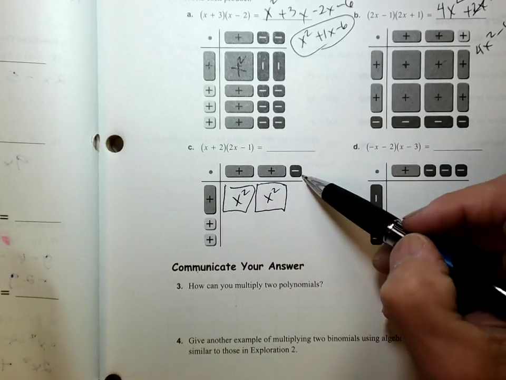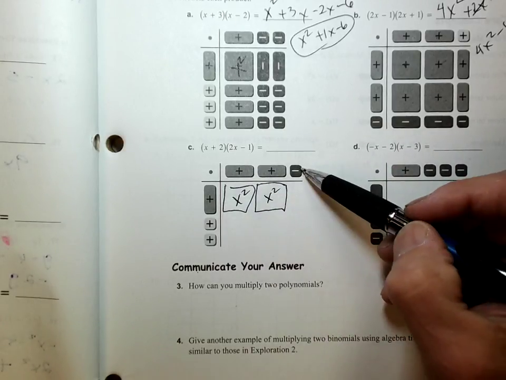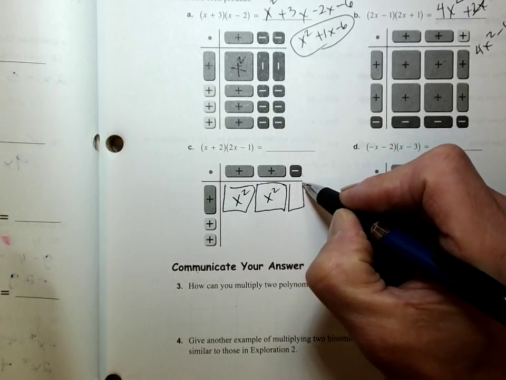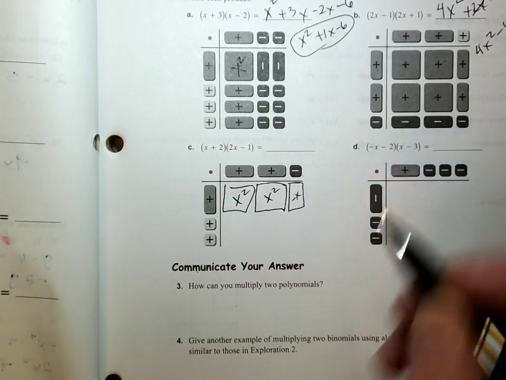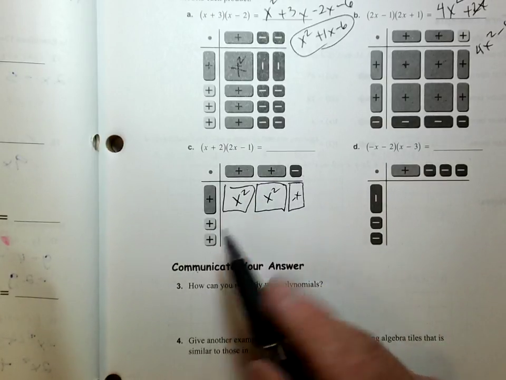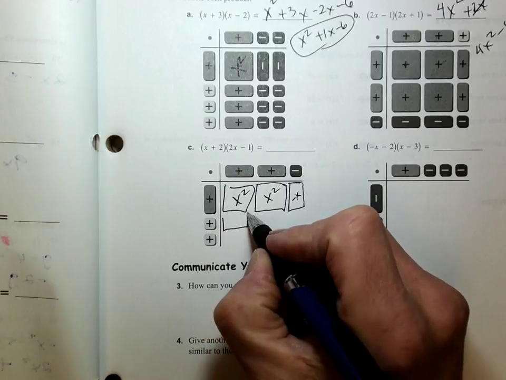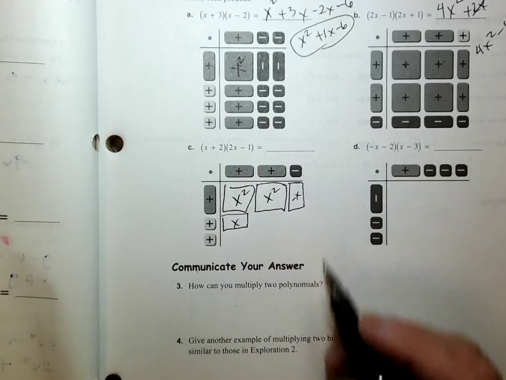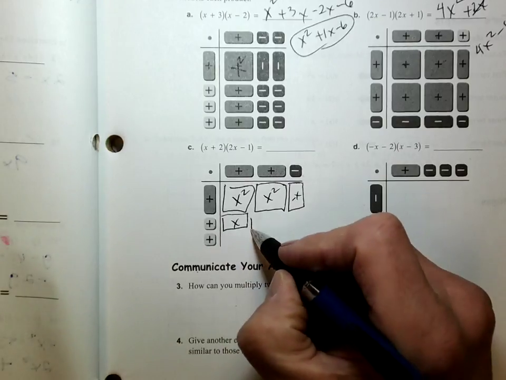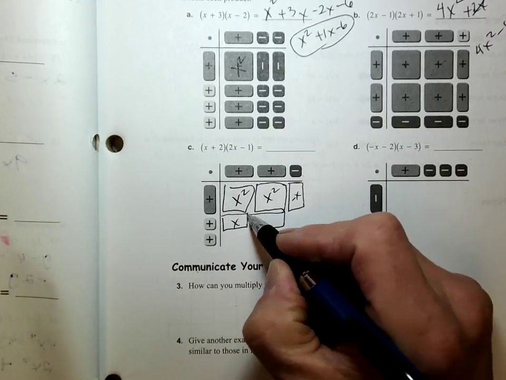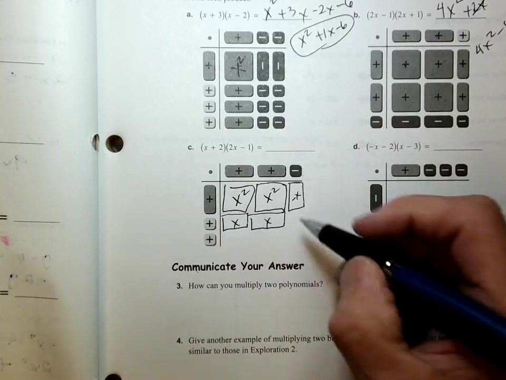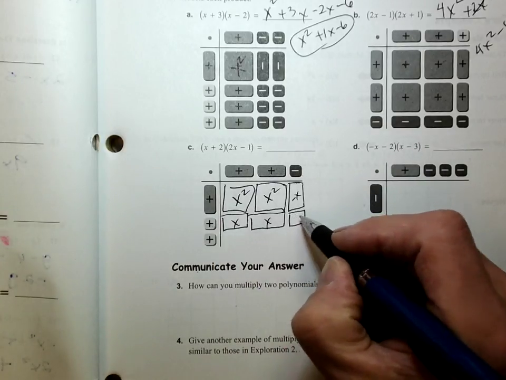What is an x with a negative? It's going to be a negative. See how it fits? It'd be a negative x. Okay. What's an x with a positive? It'd be a positive x. What's an x tile with a positive? It's going to be a positive x, right? And we know a positive with a negative makes a negative, okay?